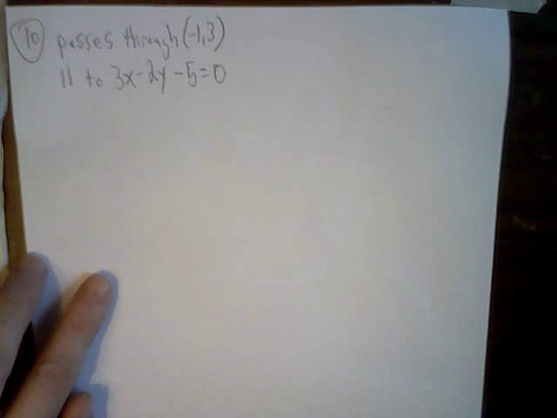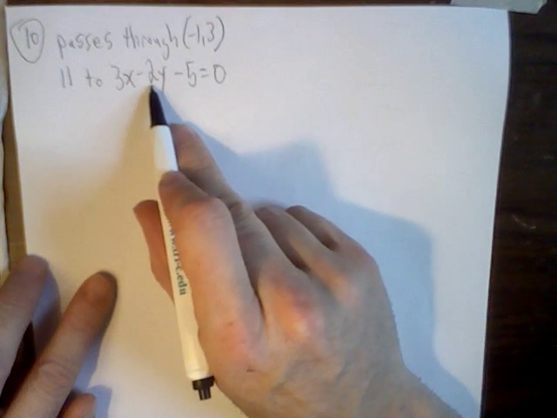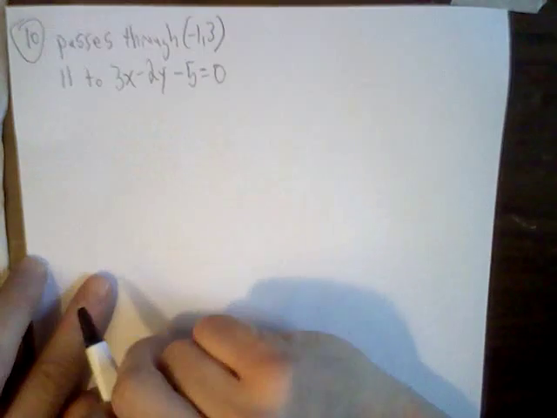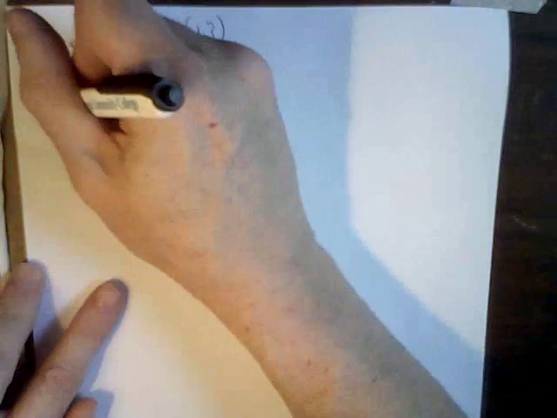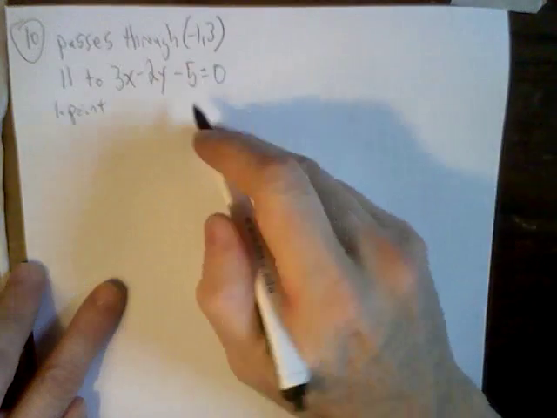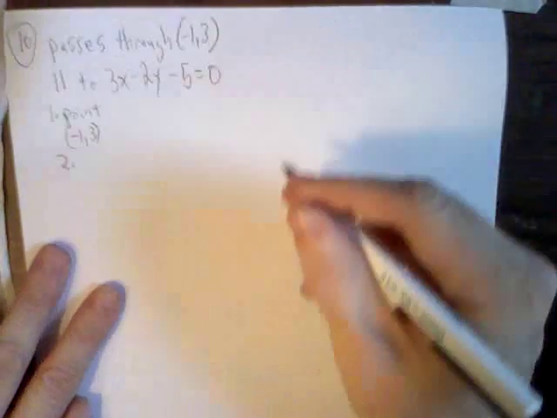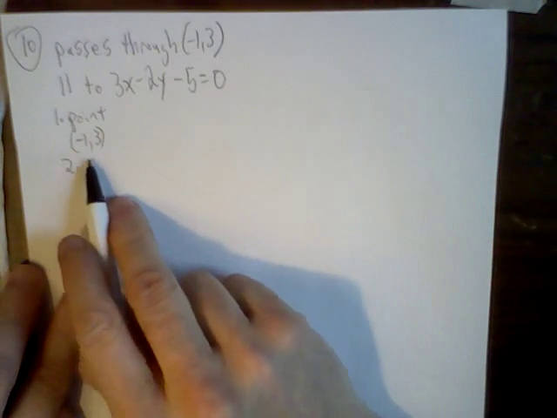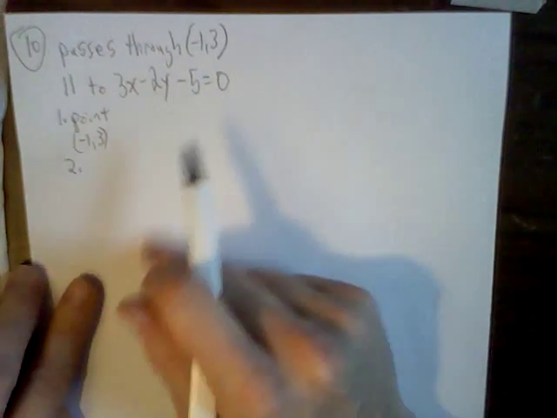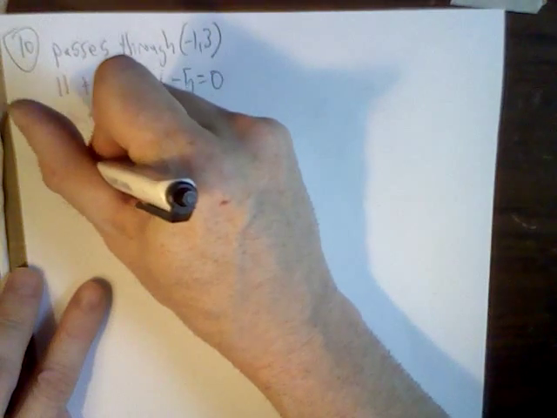Okay. So a big issue here is that you can't just read off, you can't just say the slope is 3. That would not be correct. Well, let's see that. So first again, we want a point, and the point is given. It's passing through negative 1, 3. And then secondly, we desire a slope. Our slope that we want will have the same slope as this line has. So we have to work with this guy.